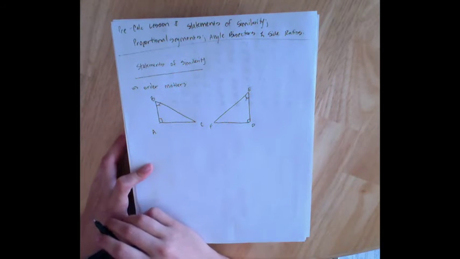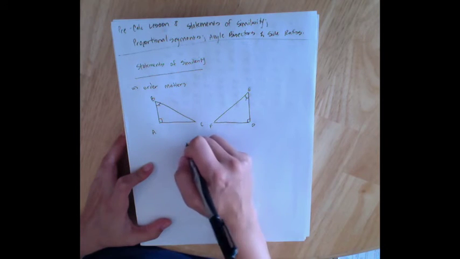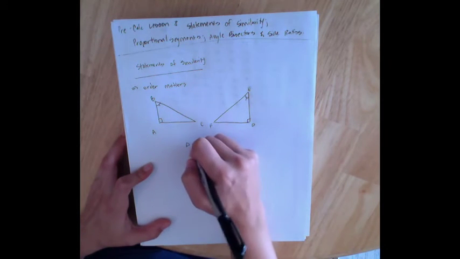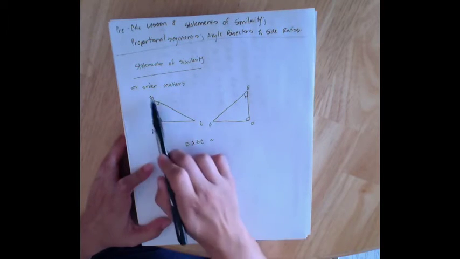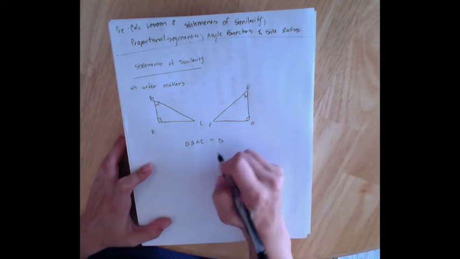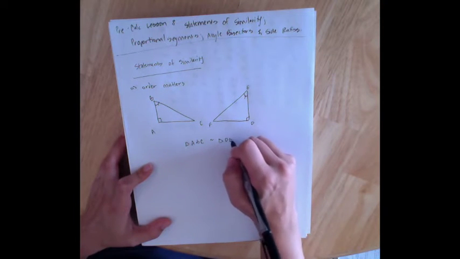So in this, I would have to say that triangle ABC is similar to triangle DEF.